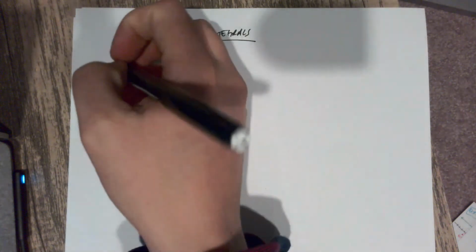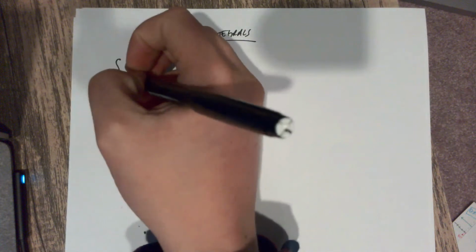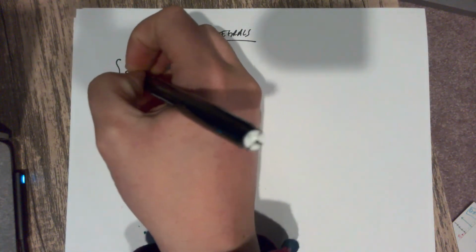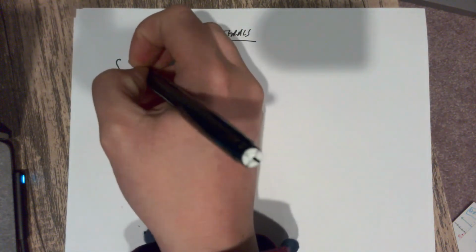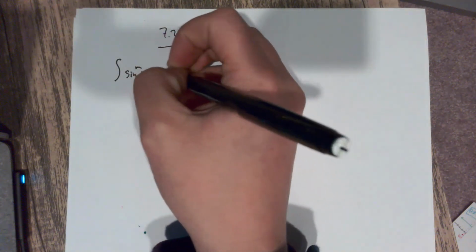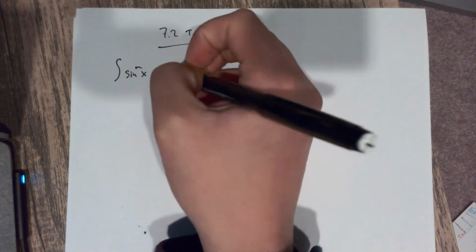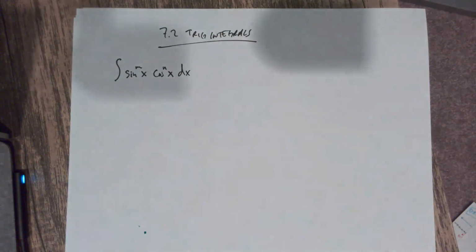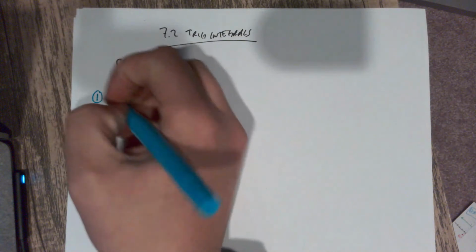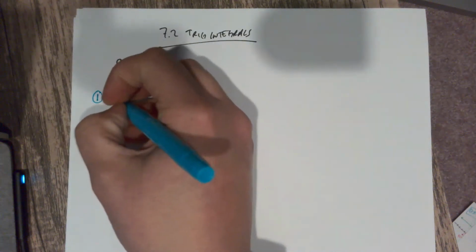So the first case we're going to look at is where we have something in the format of the integral of sine of x to the m cosine of x to the n dx. We're going to go through some different tips and tricks that help us to integrate something like this.